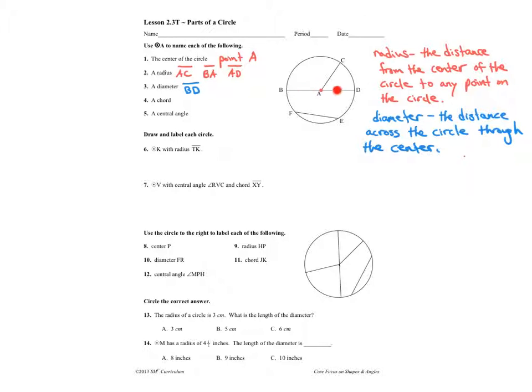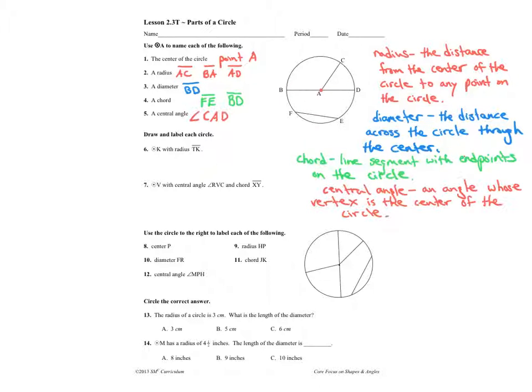Segment BD is a diameter, and the diameter is the distance across the circle through the center. A chord is a line segment with endpoints on the circle. So FE could be a chord, so could BD.